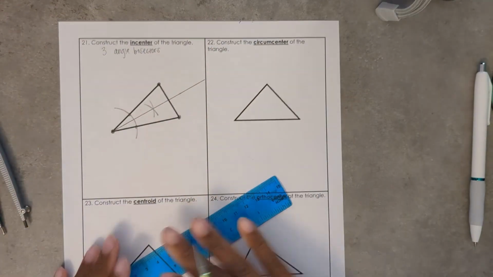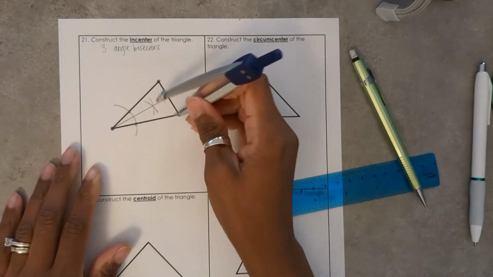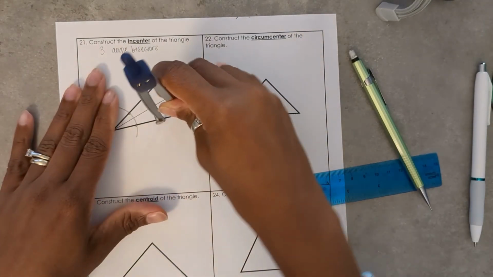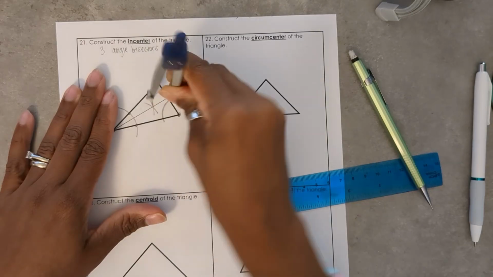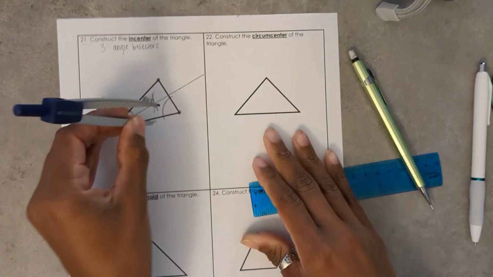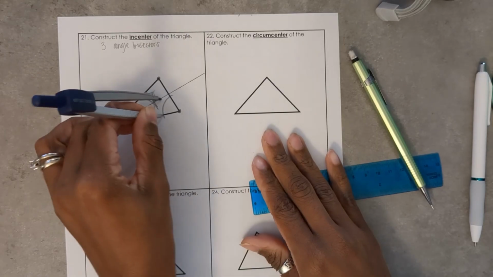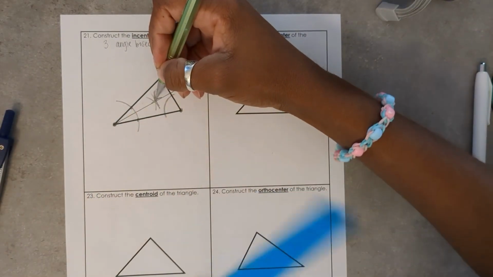Okay, so the first angle bisector is done. Now I'm going to repeat that here. I'm going to bring it in a little bit just to give some room. Actually, I probably shouldn't have done that. And then I'm going to do it from here, but I'm going to try to darken it some because I'm already having trouble seeing where I need to go. Oh, okay, so this time it needs to go through here.